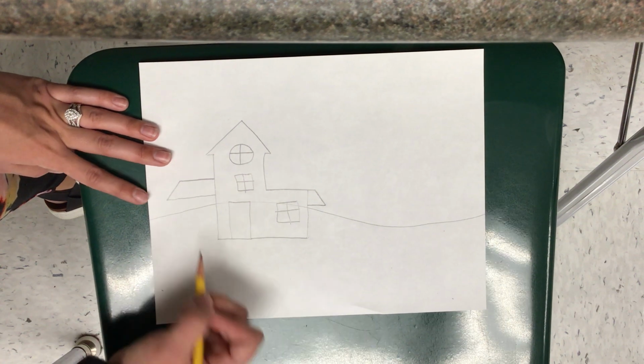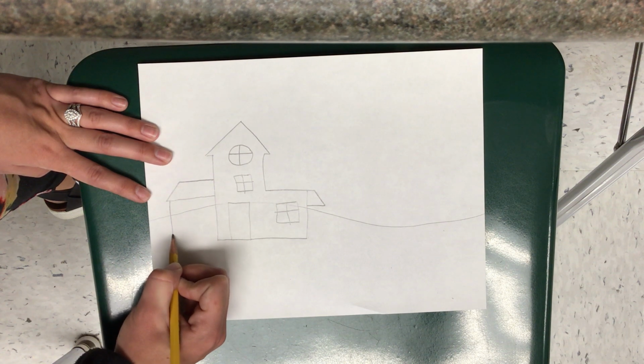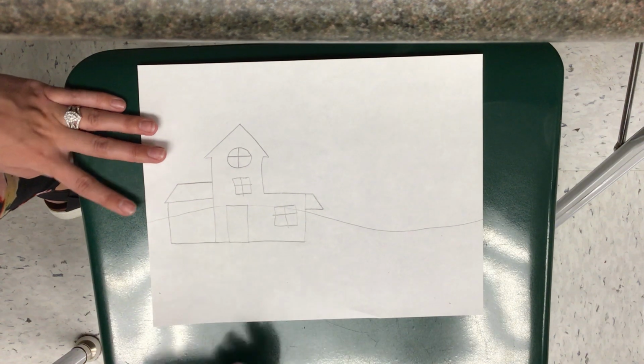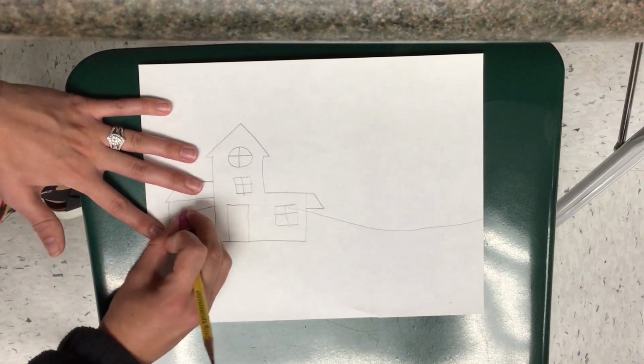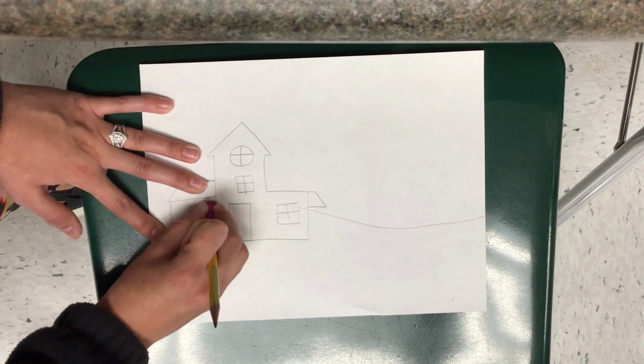I'm going to draw a straight line down from my roof and then over to connect to the bottom of my house. I'm going to erase the horizon line where it goes through the middle of that part of my house.